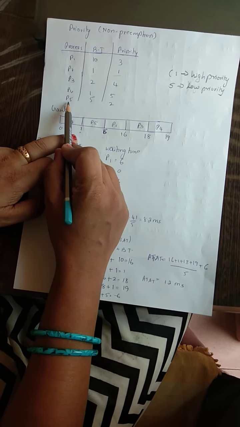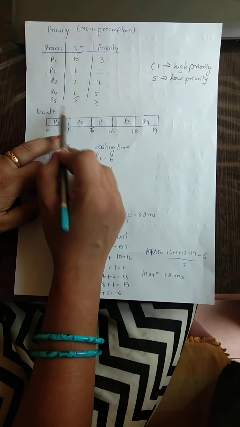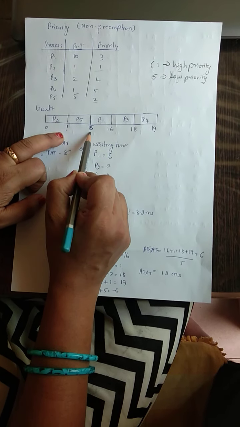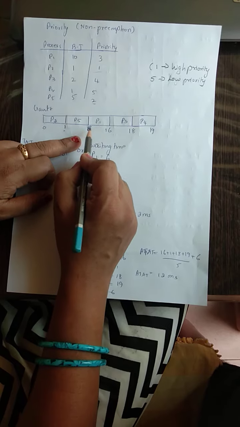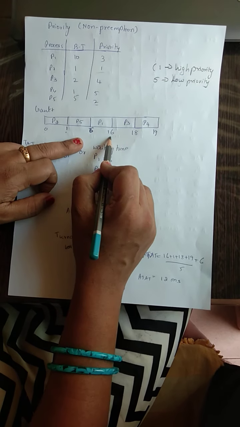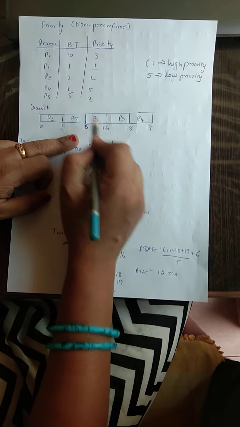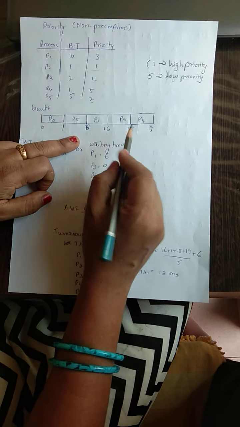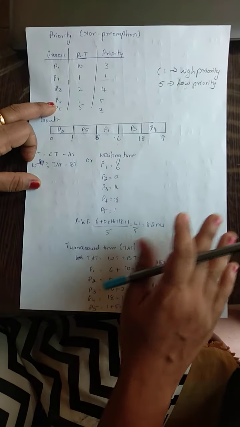Next one is P5 because it is the second highest priority. So P5 will be scheduled. 1 plus 5, it is 6. Next one is P1. So P1 has been written here. 6 plus 10, it is 16. Next one is P3. So P3 is 16 plus 2, it is 18. And finally P4 over here, 18 plus 1, it is 19.